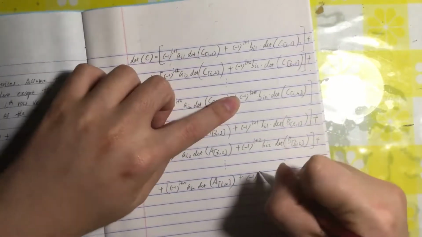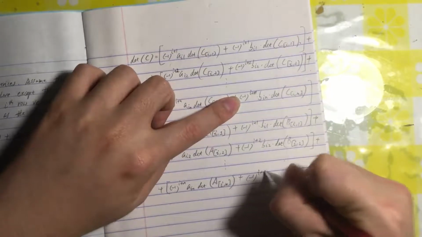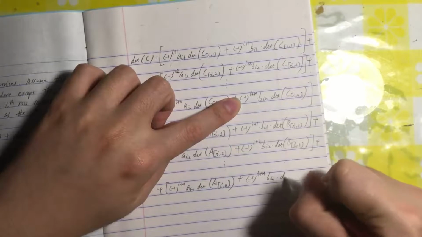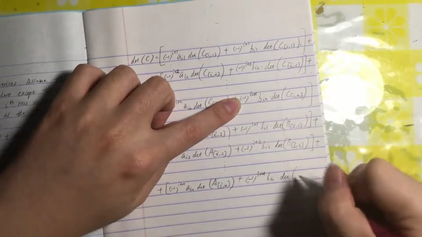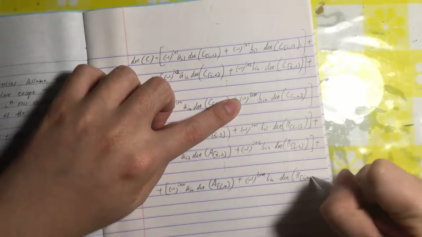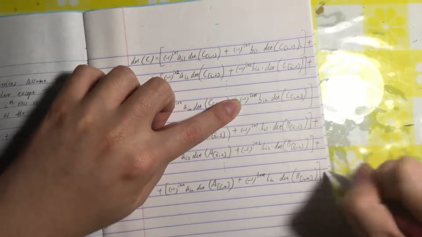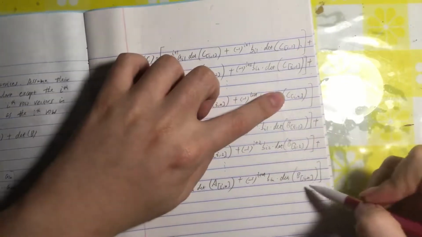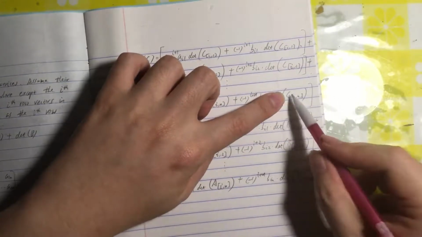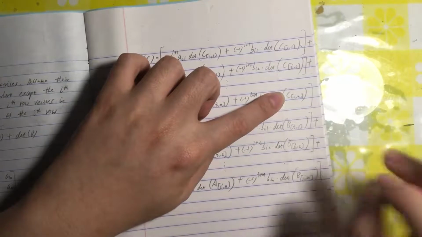Plus (-1)^(i+n) times b_in times the determinant of the submatrix from matrix B, removing the ith row and the nth column. Since matrices B and C are identical everywhere except the ith row, if I remove the ith row from matrix B and C, then their submatrix will be exactly the same.